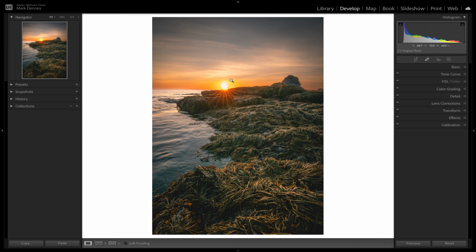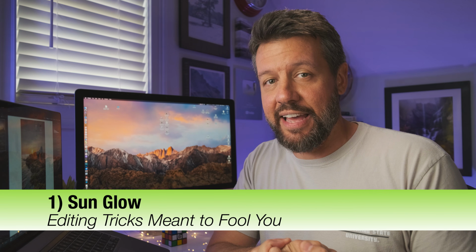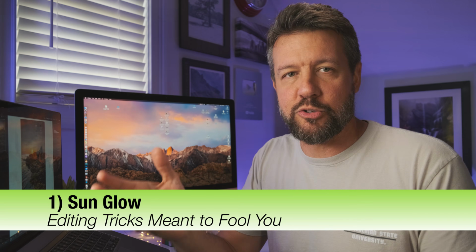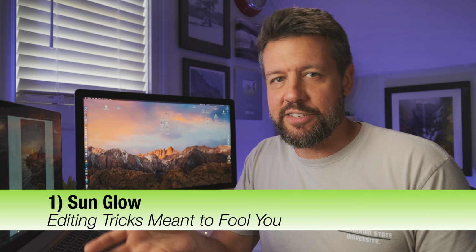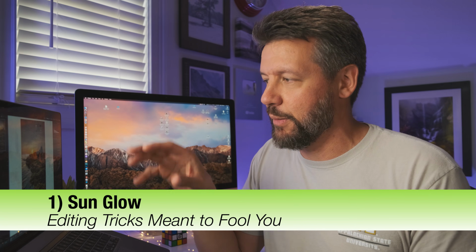So to jump right into it, this is a great example right here of a sun that just looks a little bit too defined, a little bit too crunchy, because when you look at the sun, it naturally has an atmospheric glow to it. And if you've ever wondered exactly how to create that, this is exactly how. Now, I'm sure there's multiple different ways to do this inside of Lightroom or Photoshop or Capture One, but this is the method that I use to create that kind of sun glow effect inside of Lightroom.